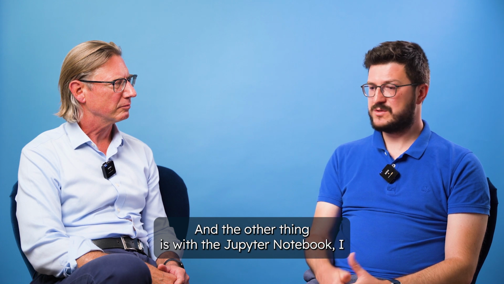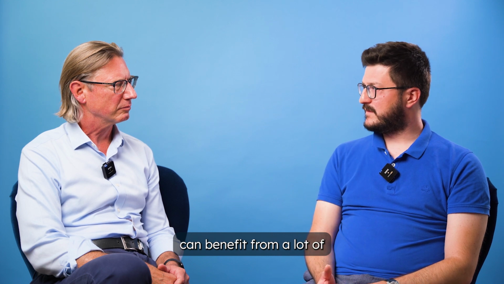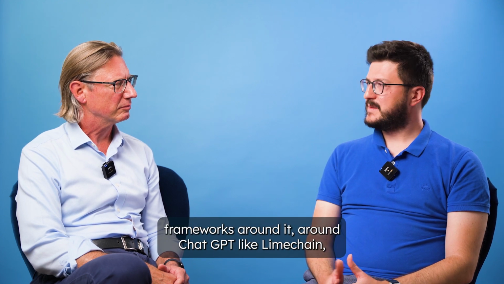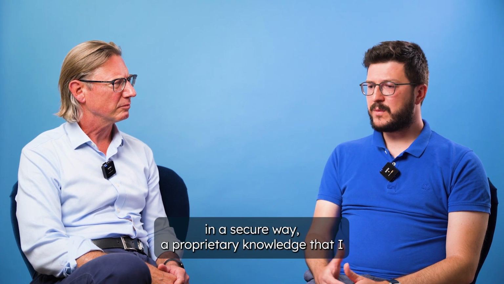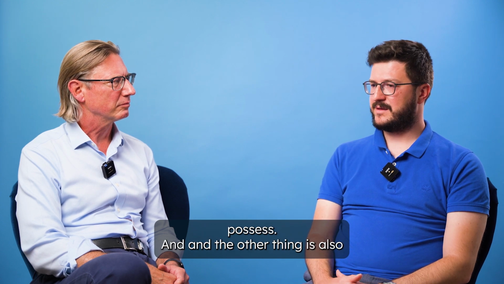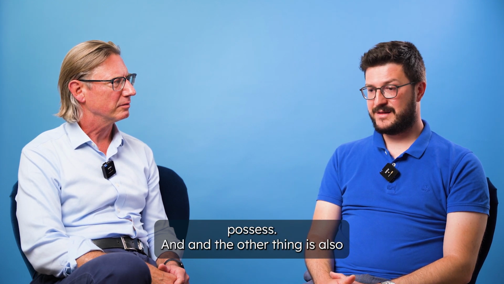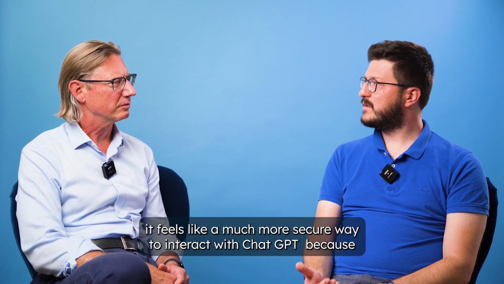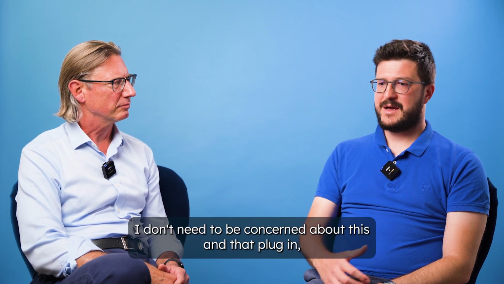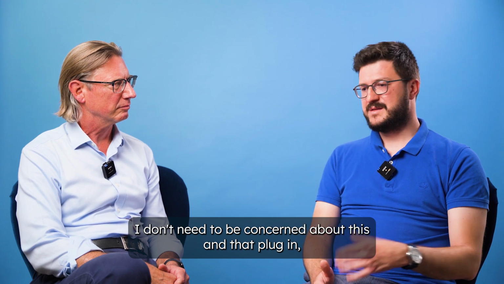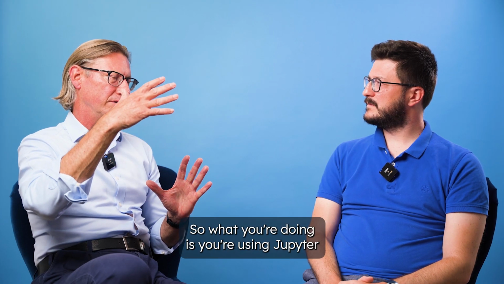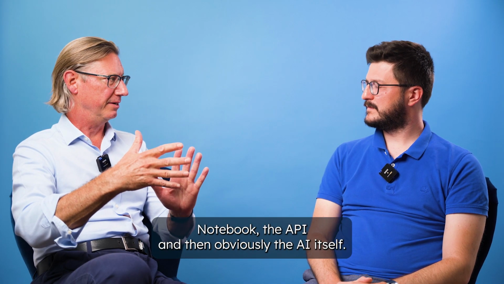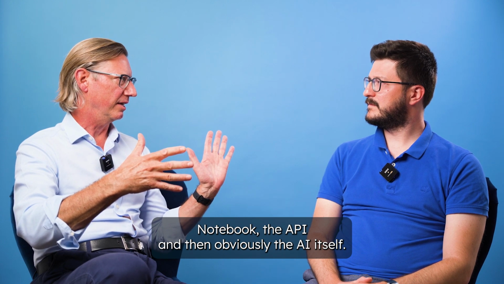And the other thing is with the Jupyter Notebook, I can benefit from a lot of frameworks around ChatGPT, like LangChain, which allows me to incorporate, in a safe and secure way, proprietary knowledge that I possess. And it also feels like a much more secure way to interact with ChatGPT, because I don't need to be concerned about this or that plugin, what it does and how it modifies my responses. So what you're doing is you're using Jupyter Notebook, the API, and then obviously the AI itself.